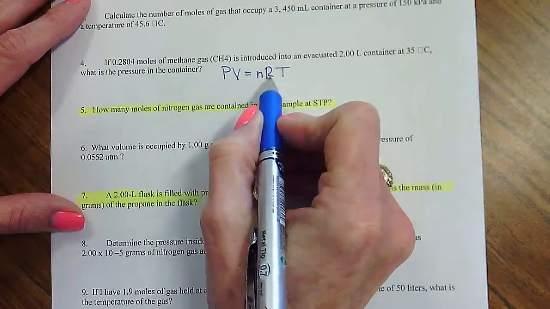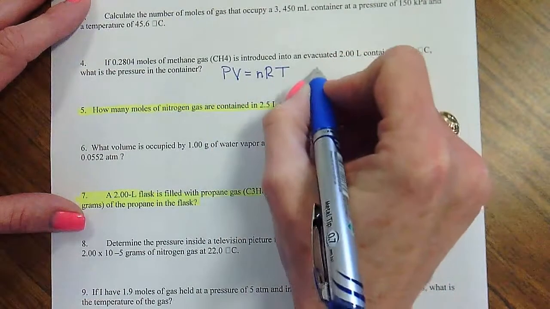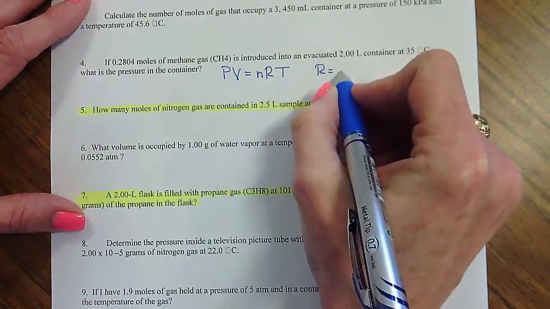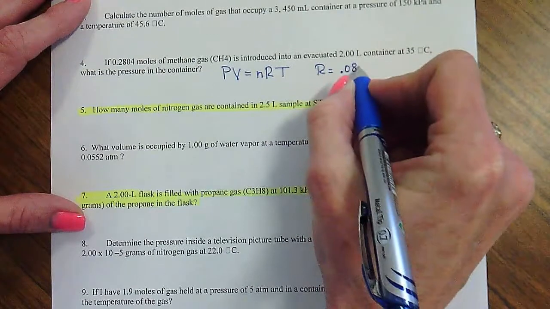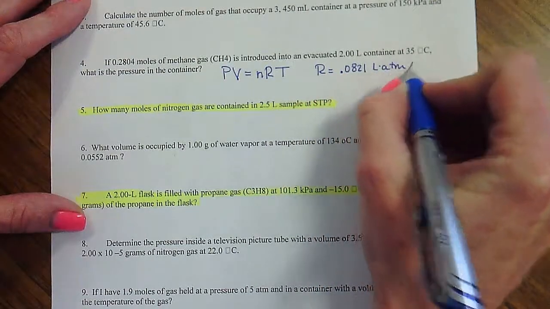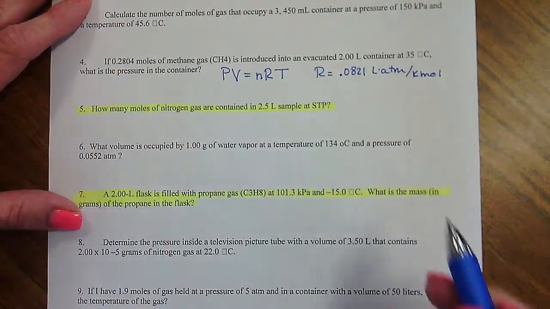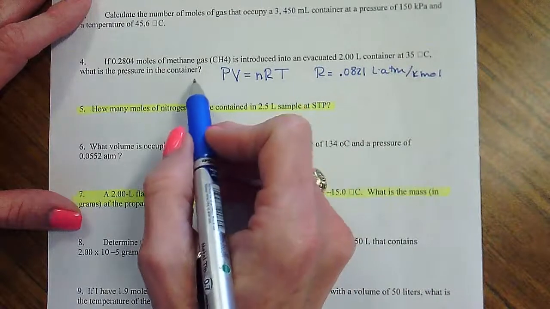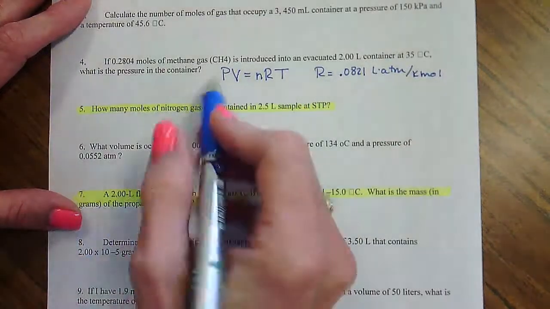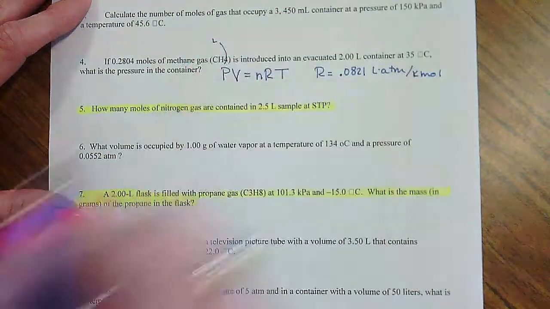N is moles, R is the ideal gas law constant, T is temperature in Kelvin. So that we have the R value here, R is equal to 0.0821 liters times atmospheres per Kelvin mole. Yeah, long unit. So in order for this formula and this constant to be used, pressure has to be in liters.